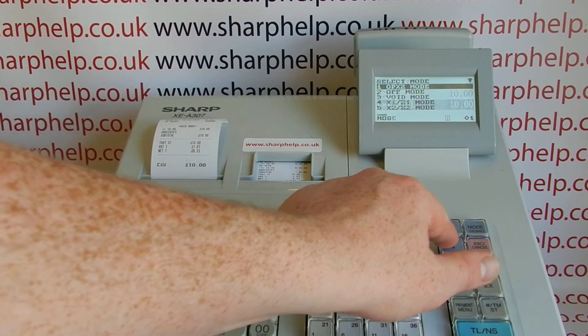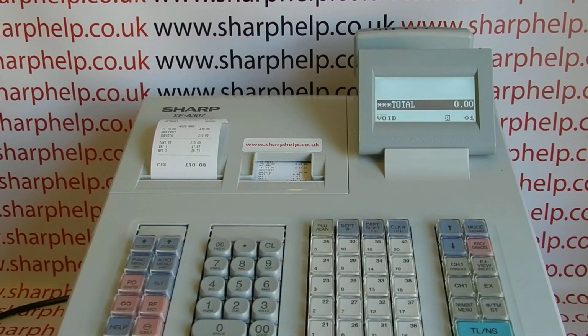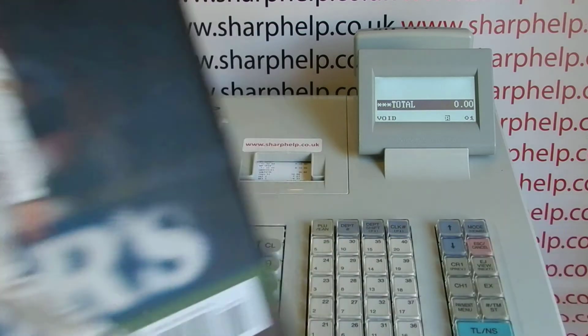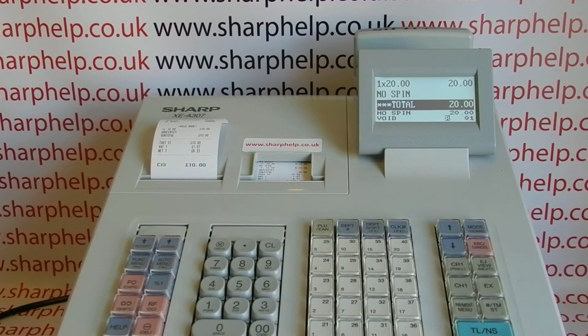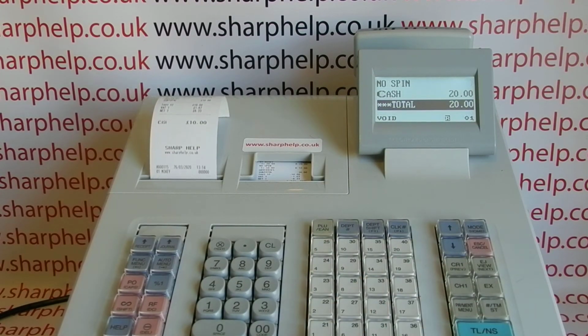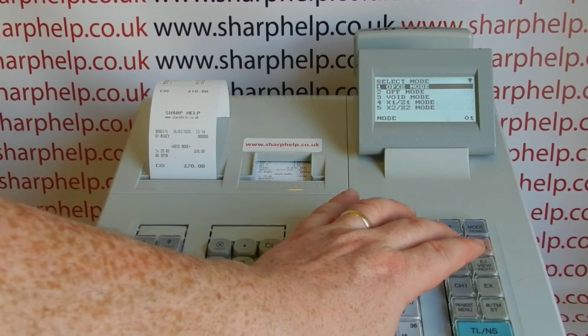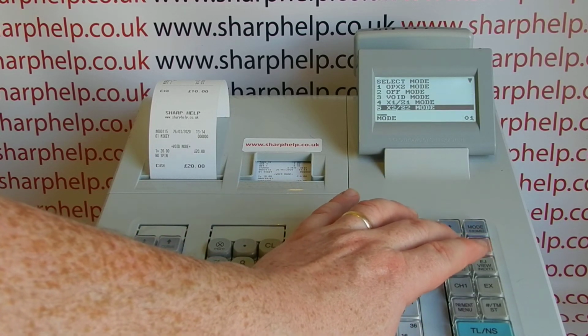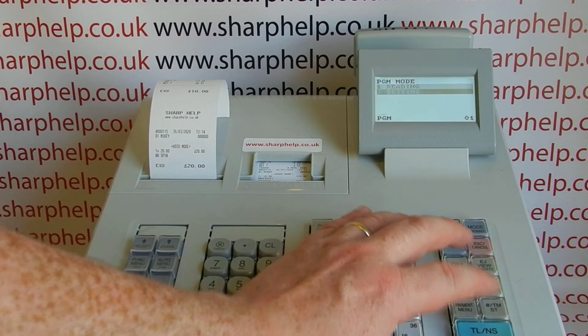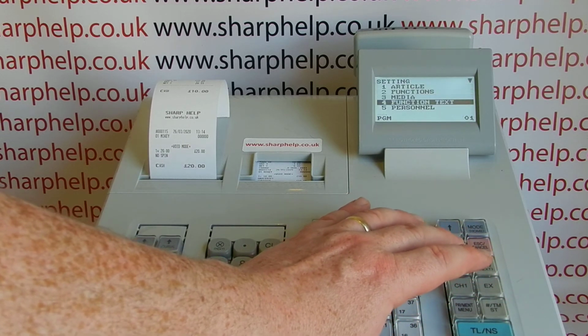I'll go back into it. So it's just as easy to run a void through as it is a refund. You've just got to know about the void mode. So obviously there's a couple of ways of, again, stopping that happening. The first one is to set up a passcode for the void mode.